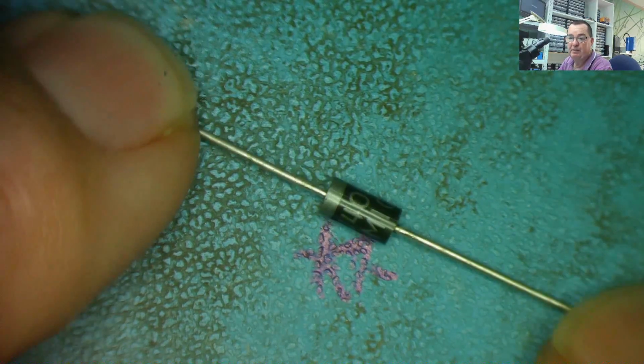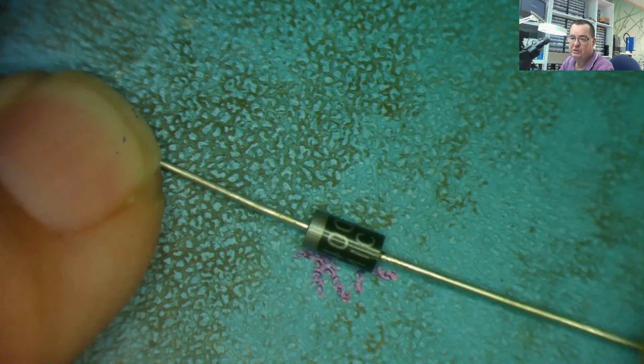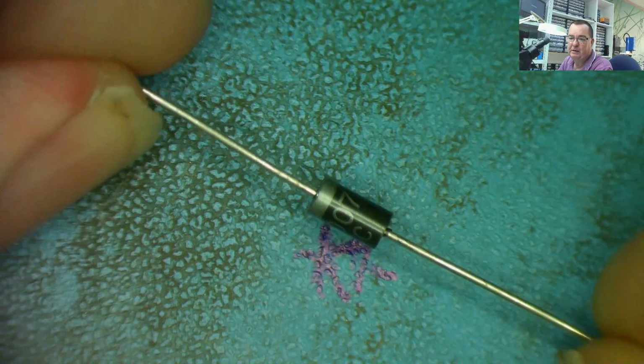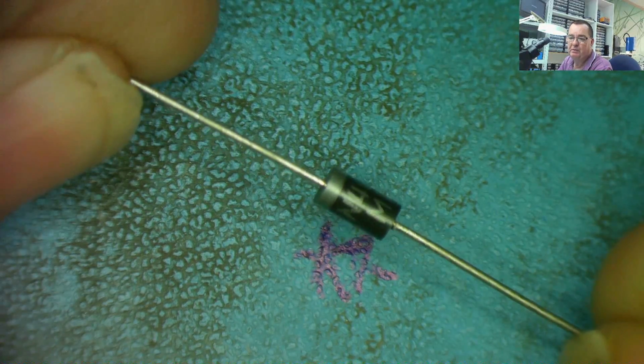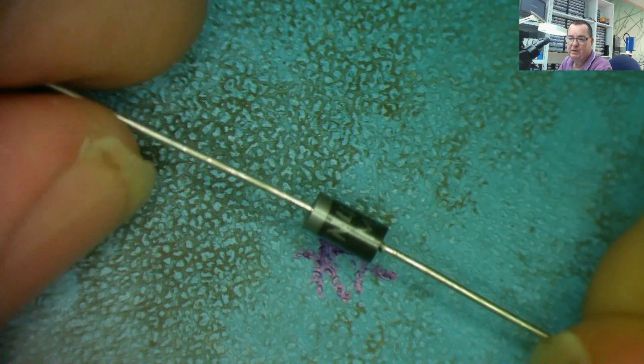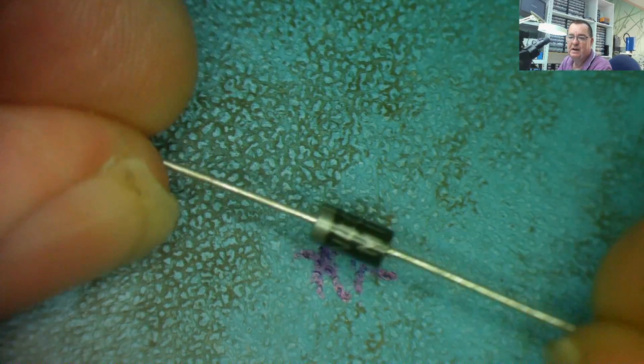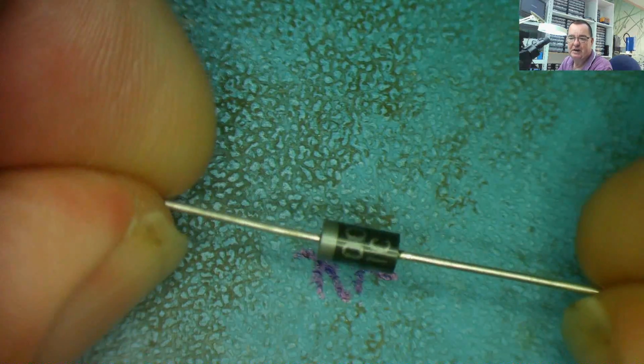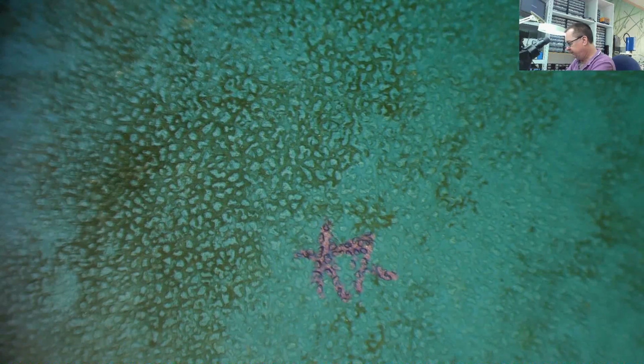These come in, by the way, from 1N4001, which is a 1 amp 50 volt, up to 1N4007, which is a 1 amp 1000 volt. If you're buying some of these, just buy the 1N4007, and you can use that to replace any of the other types, 4001, 2, 3, 4, 5, or 6. So that's a very typical 1 amp diode.